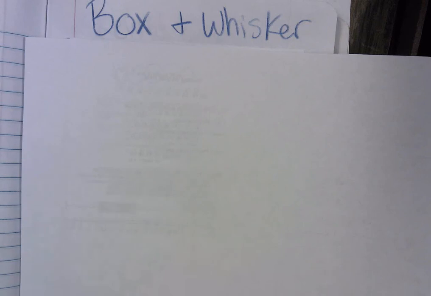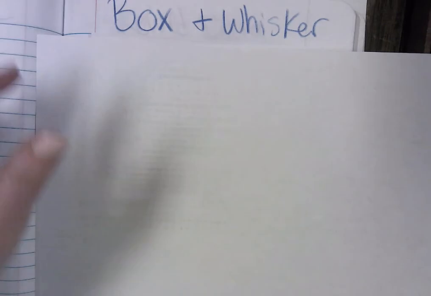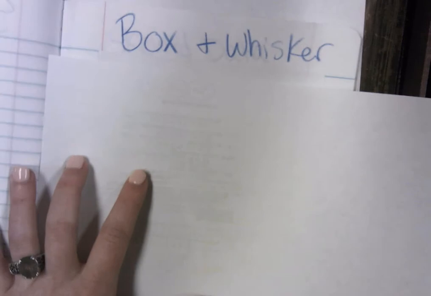Okay, today we're talking about box and whisker plot, so that's going to be the title of our note page. Now, a box and whisker plot is just another type of graph. It's just another way to display data. So instead of drawing a circle graph or a bar graph, some people draw something called a box and whisker plot. So we're going to learn how to draw these today.